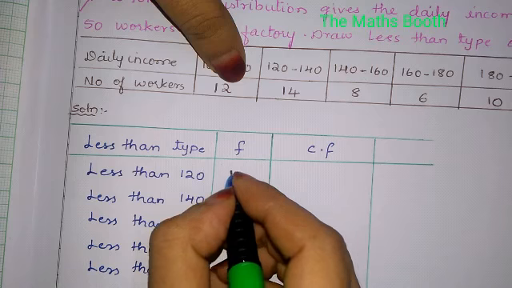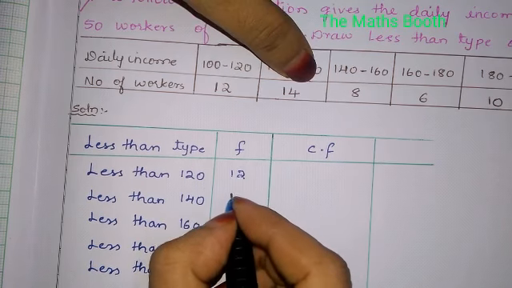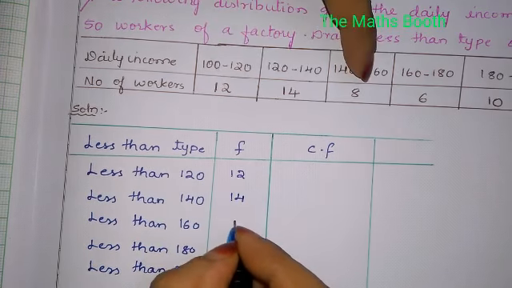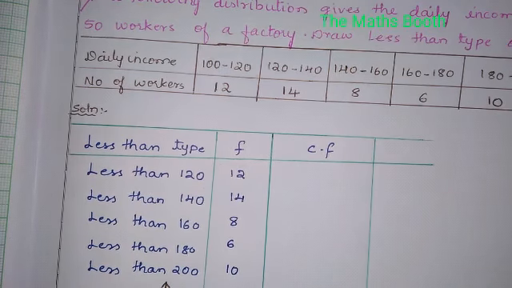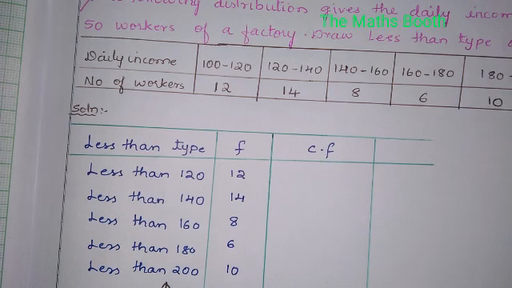Frequency given is 12, 14, 8, 6, 10. This is the given frequency. And we know how to find CF. In the median problem, we have learned how we can find CF. So let us find the CF now. How will we get CF?